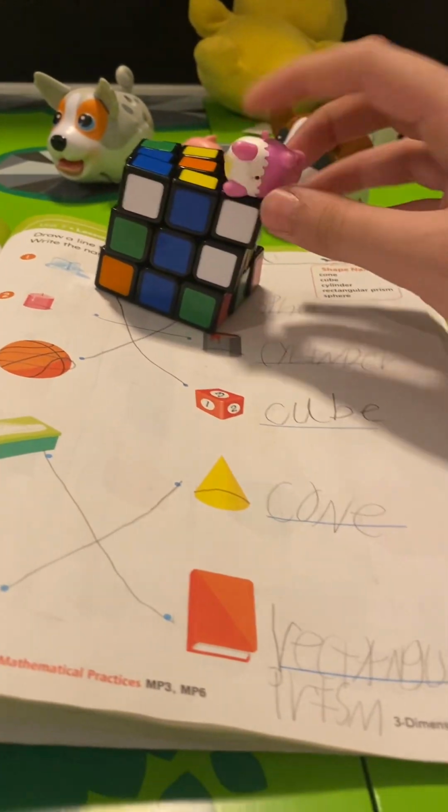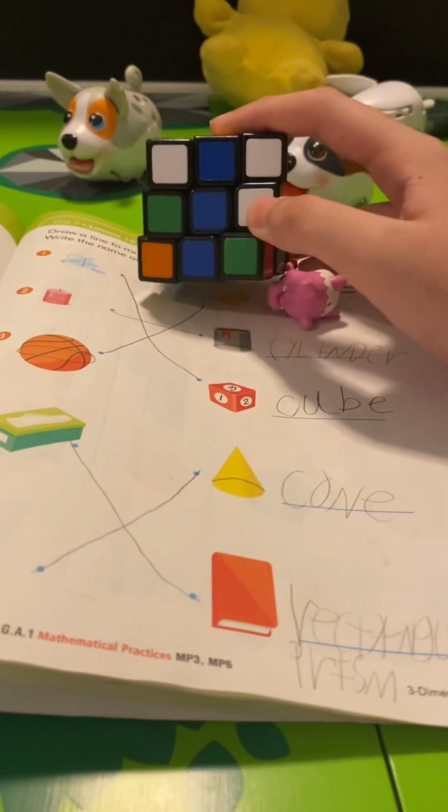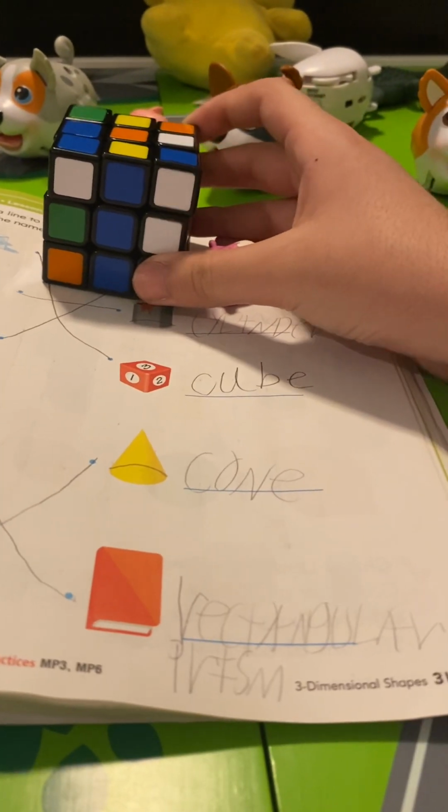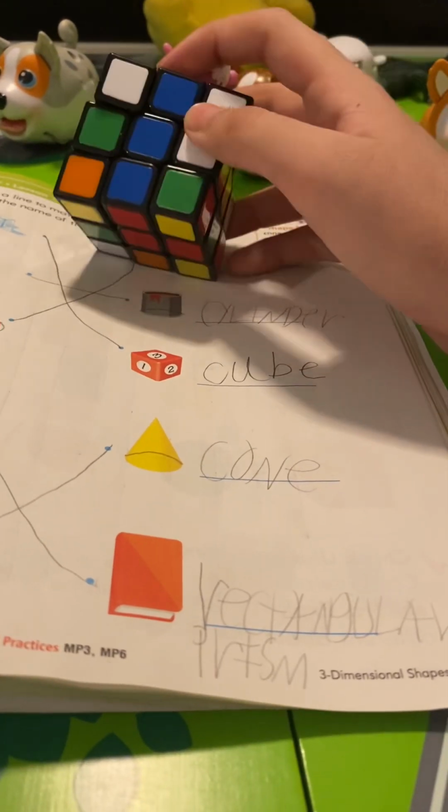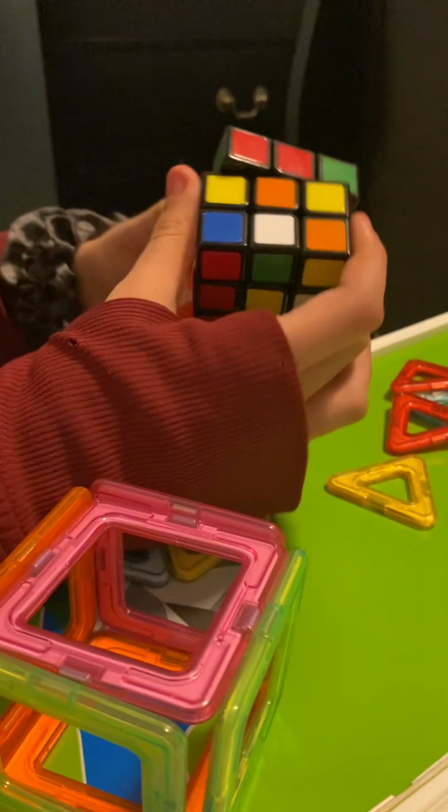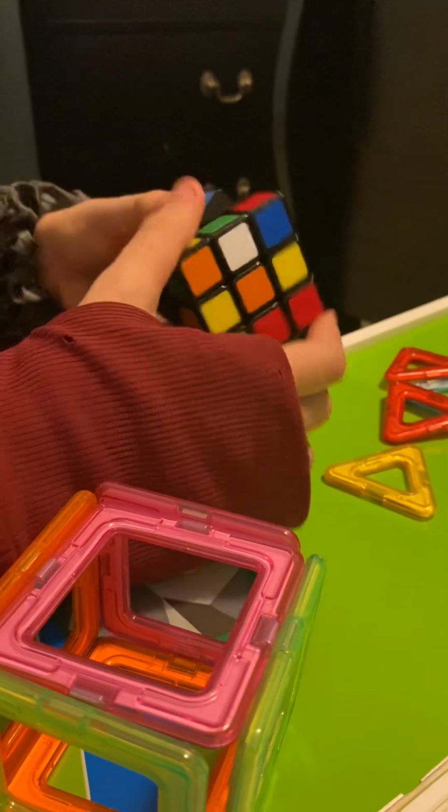I think you might understand what these toys are. Rubik's Cubes are toys that you use to swap colors, and then you do it repeatedly until you get the same colors, right? Yes.